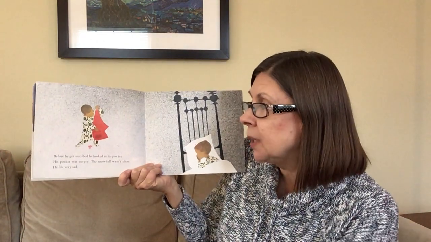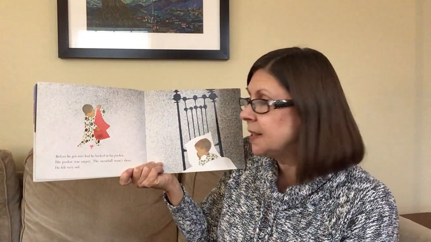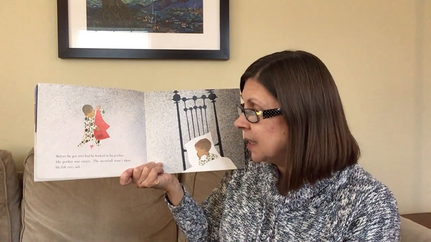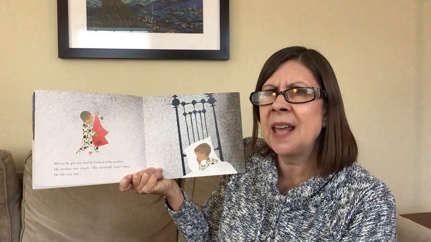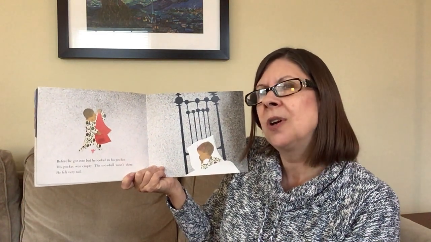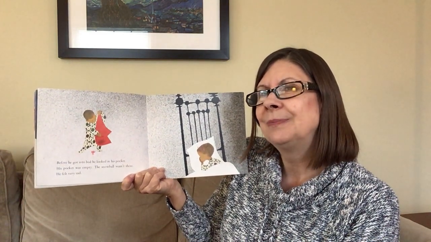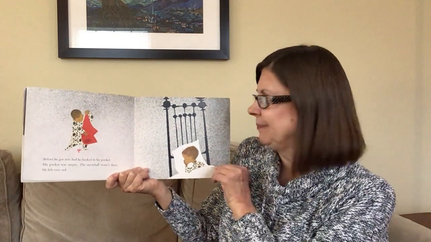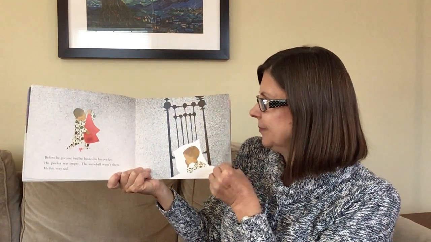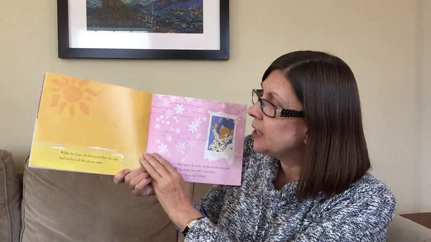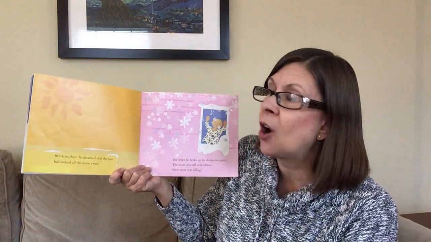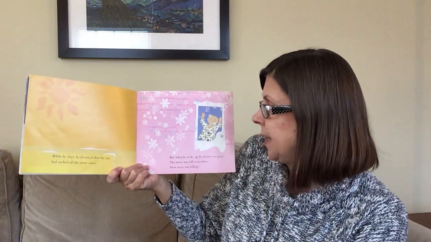Before he got into bed, he looked in his pocket. His pocket was empty. The snowball wasn't there. He felt very sad. Do you know where his snowball went? Wonder what happened to it. While he slept, he dreamed that the sun had melted all the snow away.